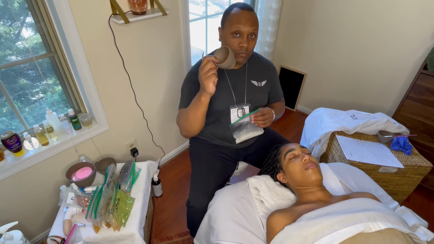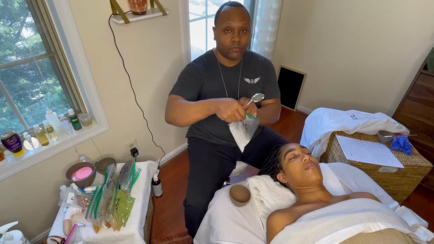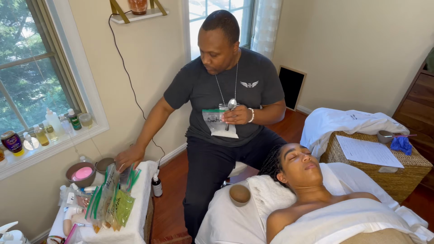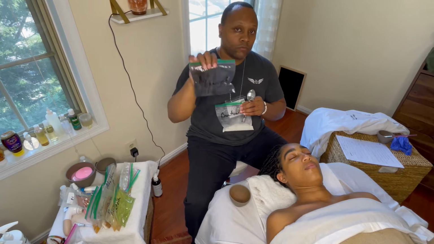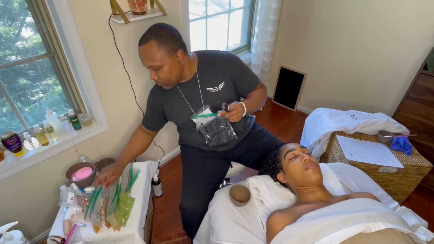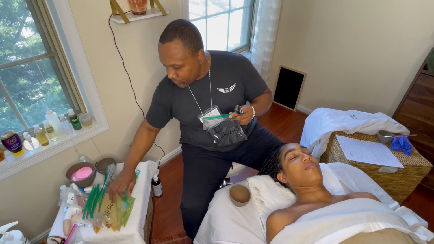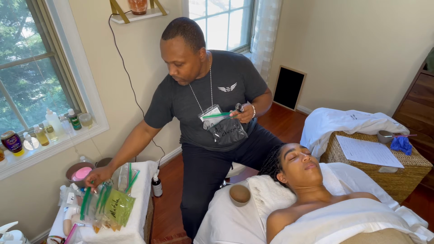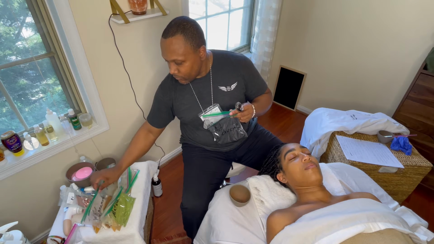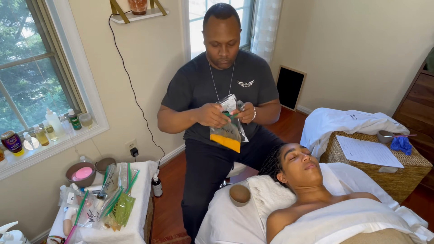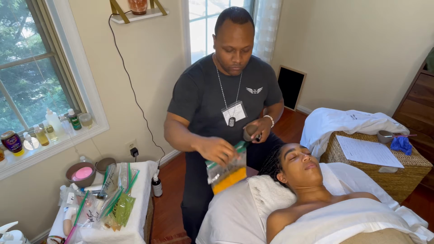So the first item you'll need is a spoon. You need a little small cup. You'll need bentonite clay, activated charcoal, and there's one more bag. Just searching for it. Found it. Turmeric. So all of these are powders.